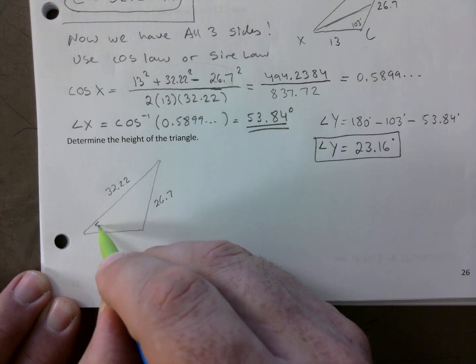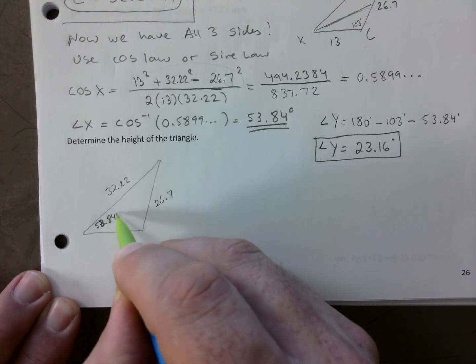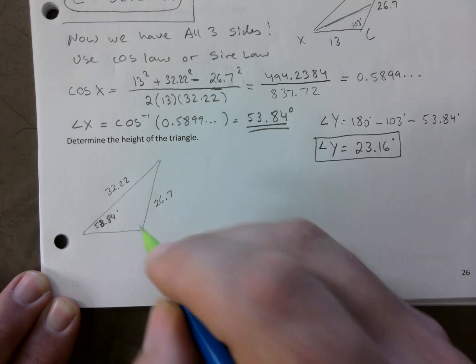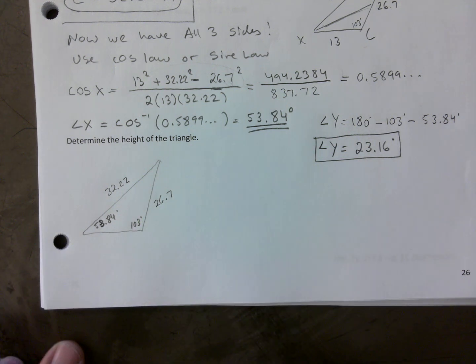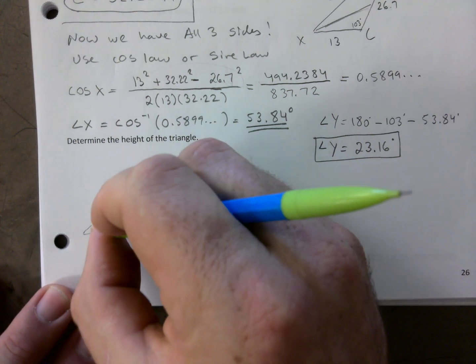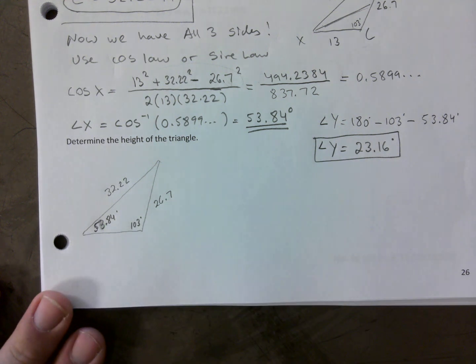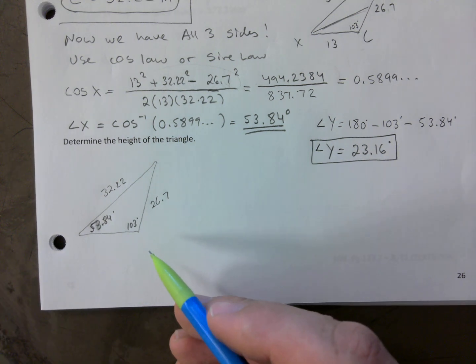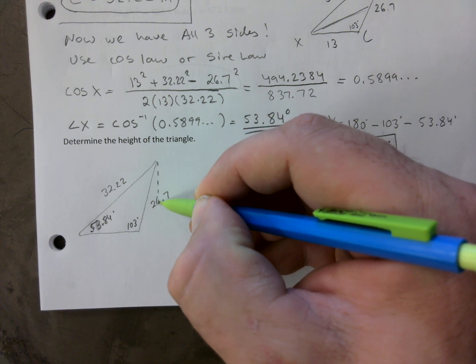This is 53.84. And this one here is 103, sorry. 53, that looks like an 8, doesn't it? 53.84. So to find the height, in this case, this would be the height right here.